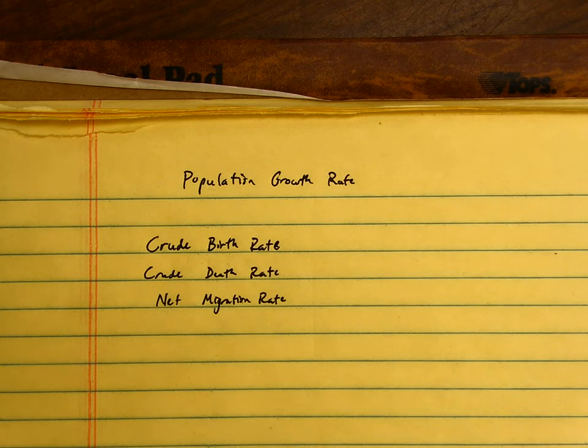All right, one thing I need to talk to you guys about is a thing called the population growth rate, and how to do the calculation of that, as well as a thing called the rule of 70. We didn't get a chance to explain that, and that's going to be, hint, hint, on your progress check tomorrow, okay? So, how the crude birth rate works.